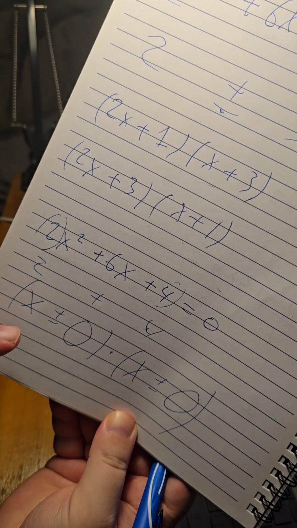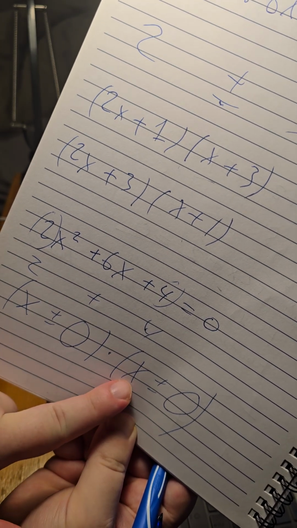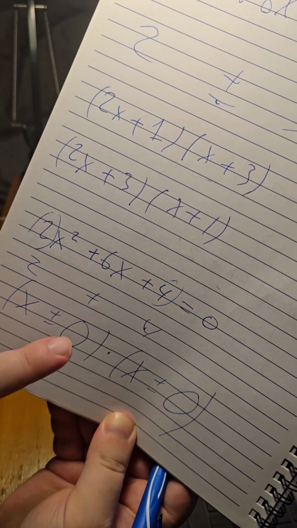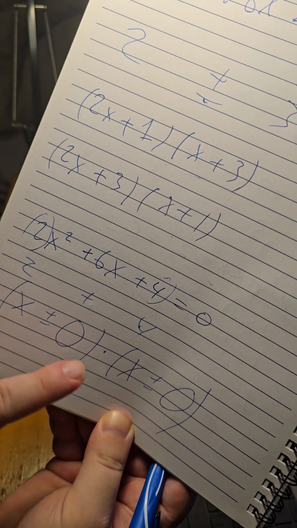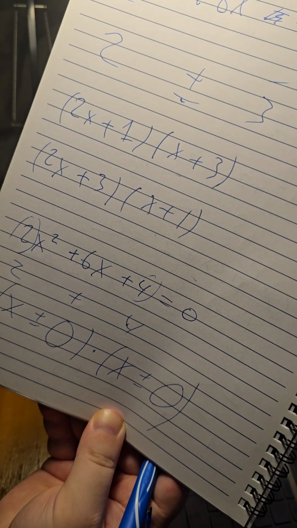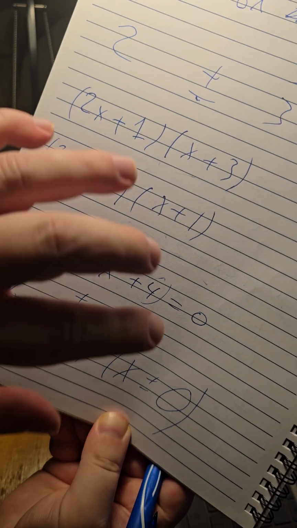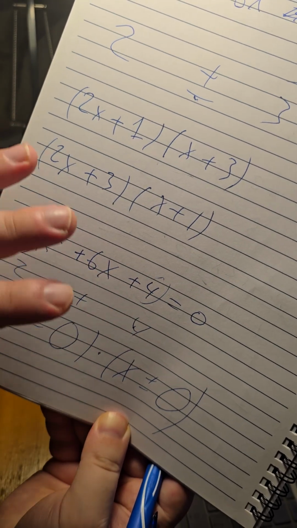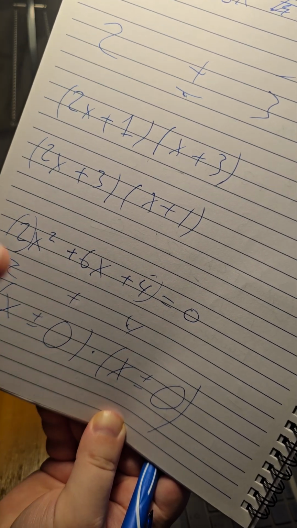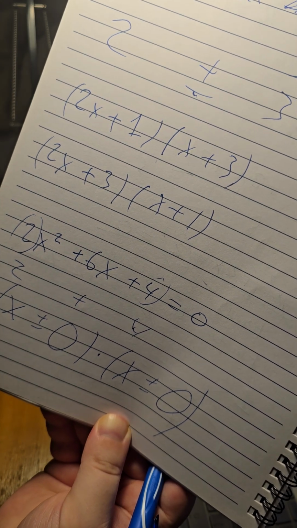Because when you expand it, you multiply this number times this number, then this times this, and so on, and you add them all up together. When multiplying, you remember what their signs are: two positives are a positive, a positive and a negative is a negative, and two negatives are a positive.